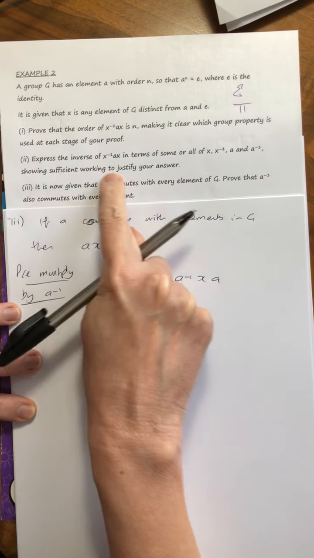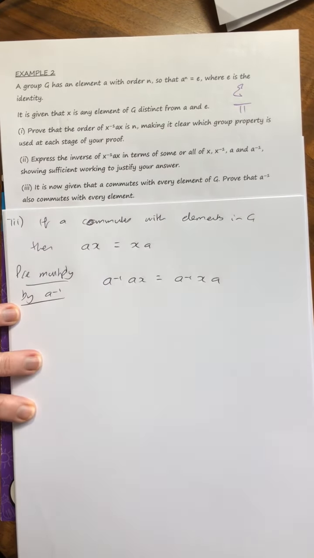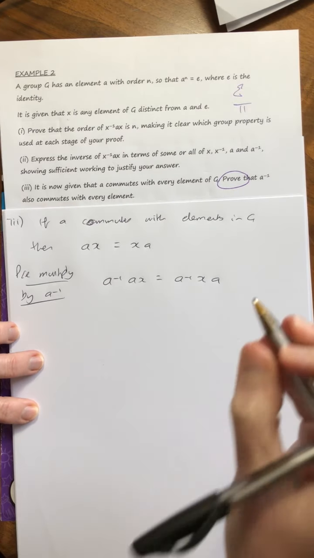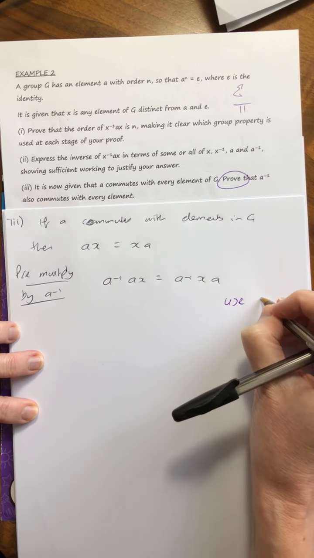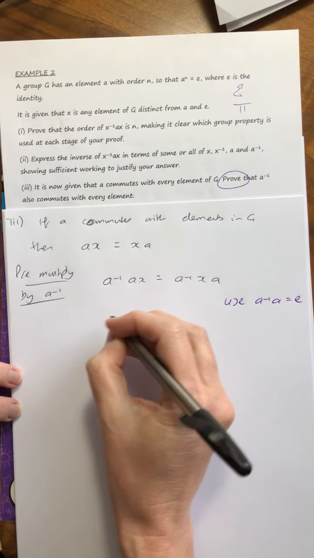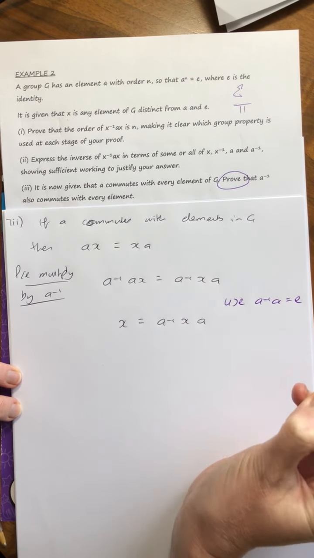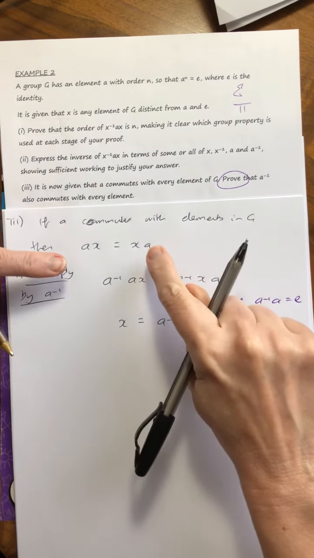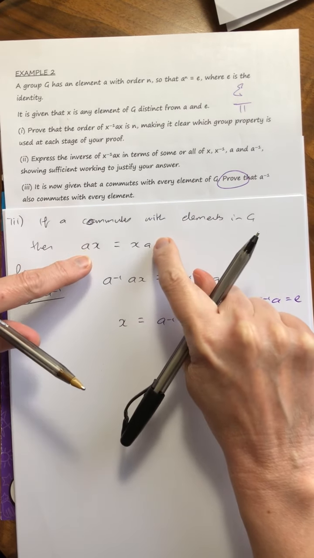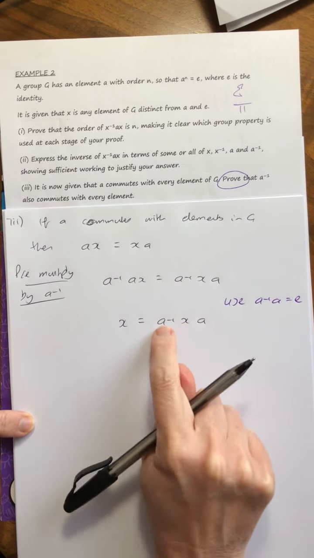It doesn't say show sufficient work and justify. It doesn't say which is used at each stage of the proof, but it has said prove. So I am going to state I'm just about to use the A inverse A being equal to E property. So I get that X is equal to A inverse XA. Now think about what I need. I need to show commutativity with an A inverse, so I essentially want this equivalent statement but with A minus 1s there. I've got an A minus 1 with an X there.